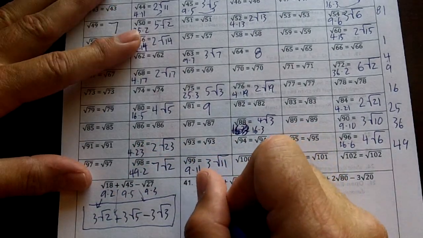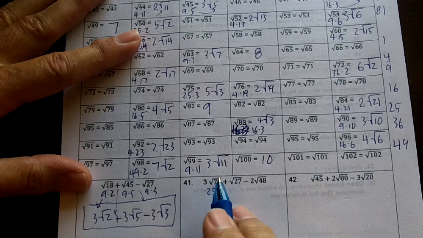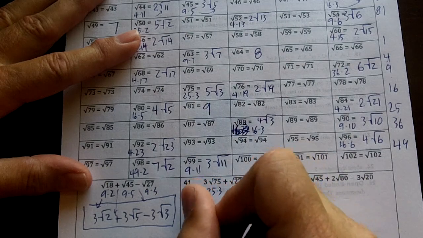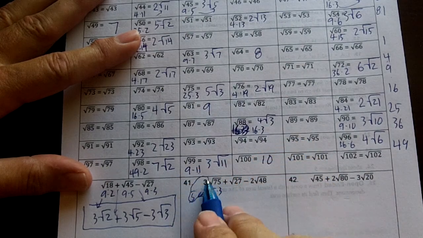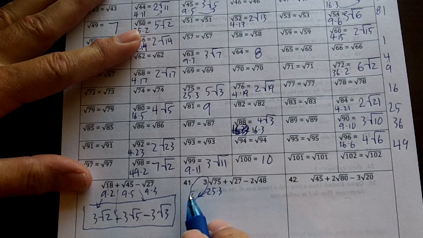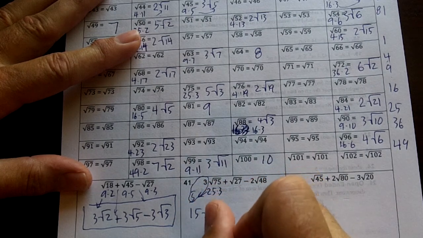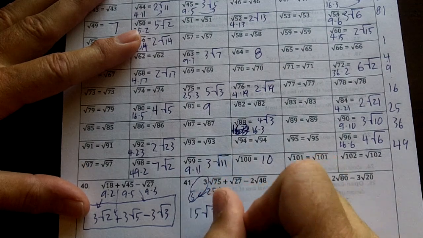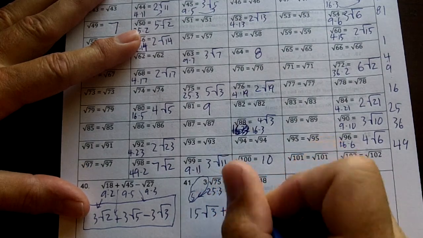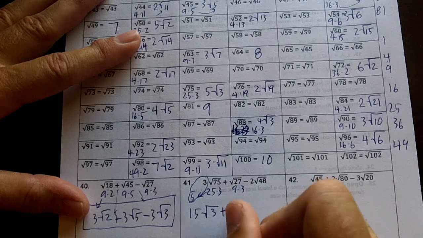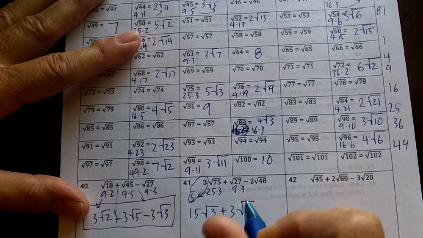Right here, we got 25 times 3, 75. The 5 is going to go out, but we have a 3 out here. So we're going to multiply. 5 times 3 is 15. Square root, the 3 stays inside. Then I got a plus. This is 9 times 3. The square root of 9 is 3, and that 3 stays inside.